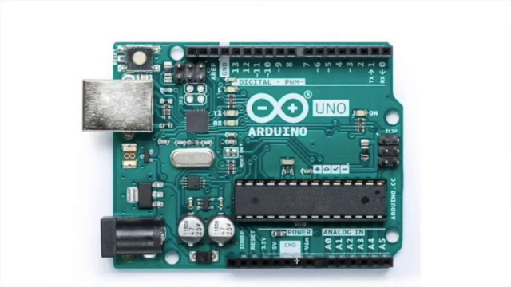Here you can give a power supply to connect your output components. Here comes a power jack and also a USB port to connect it to a laptop and upload the programs. After this comes the reset button, where you can reset your program. This is a brief explanation of how Arduino Uno works.